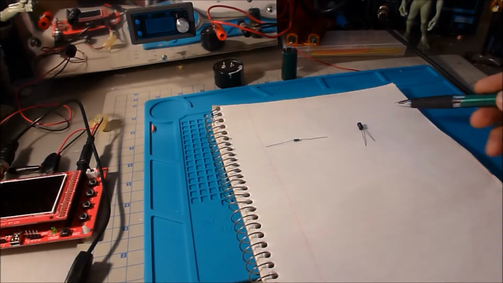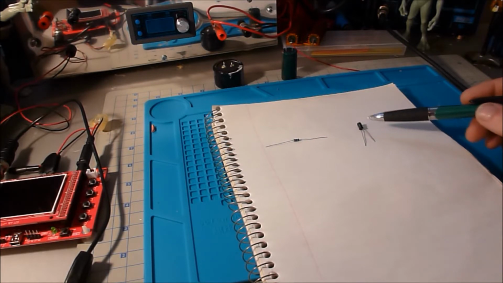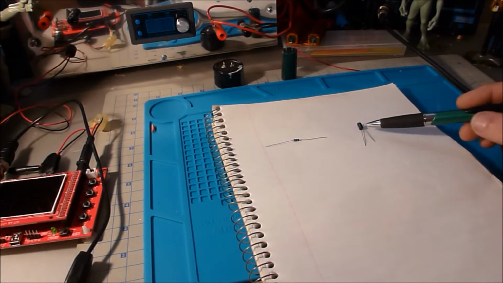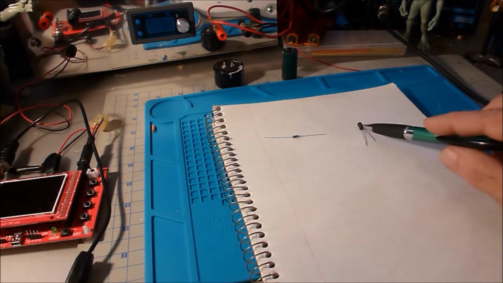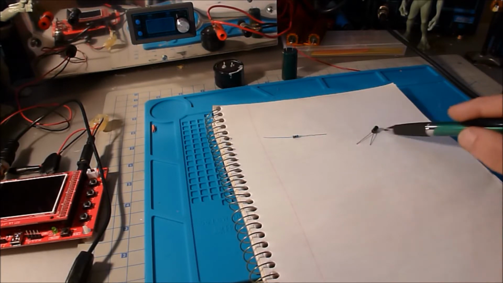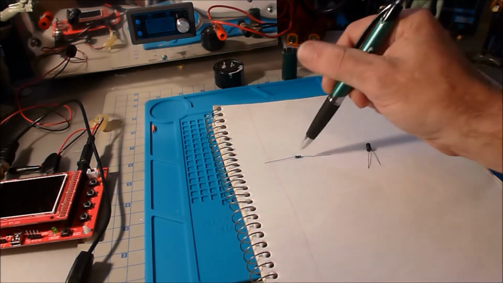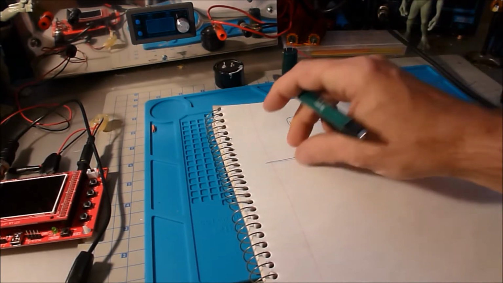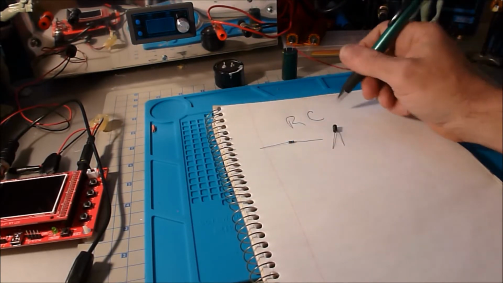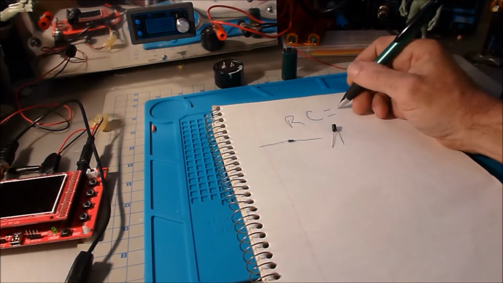Okay, in the last video I explained to you how capacitors were a storage tank for electricity. Now I'm going to explain to you how we can control the rate at which we store and discharge the electricity for a capacitor. And it's real simple. It's by an RC circuit, which stands for resistor and capacitor, and it equals this little funny symbol here.